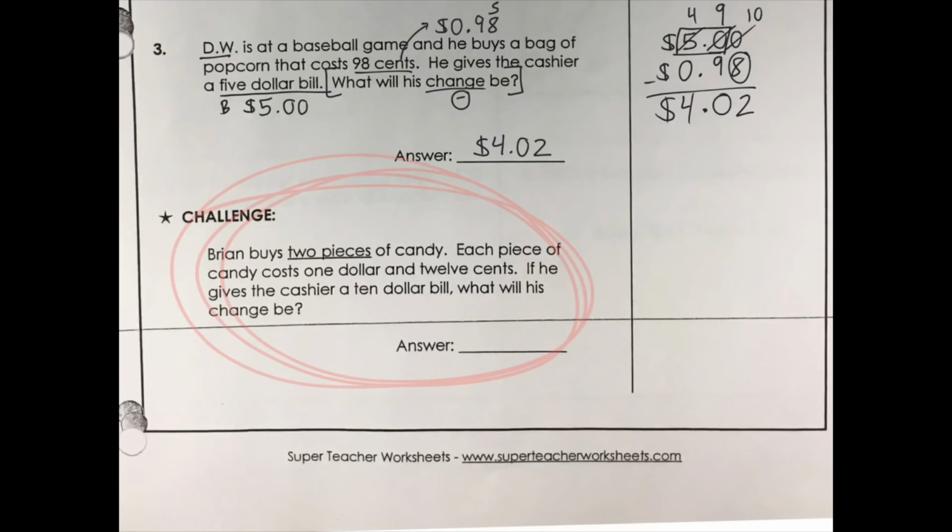And another hint, if you go to the other page that we were working on, the subtraction across zeros problem, that second word problem is set up just like this one. So you can use that to help you with this.